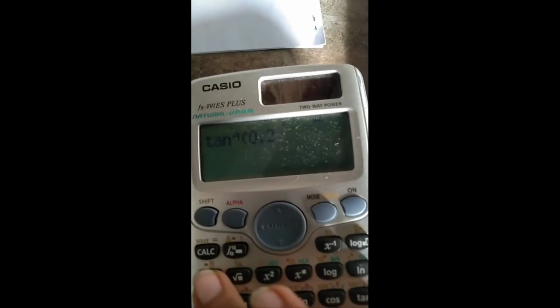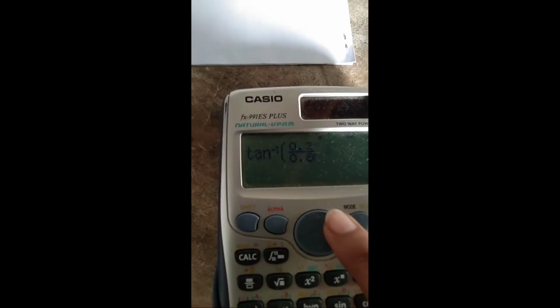So let's look: shift tan, 0.2 over 0.8 is equal to 14. So we get an angle of 14 degrees.